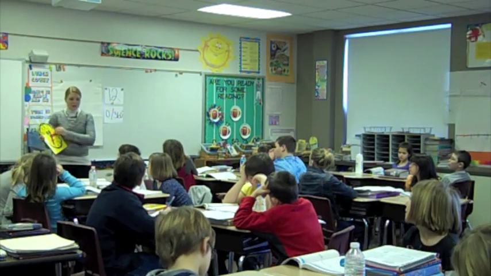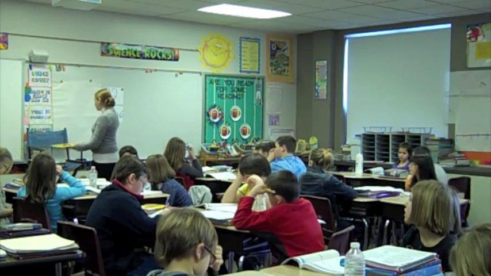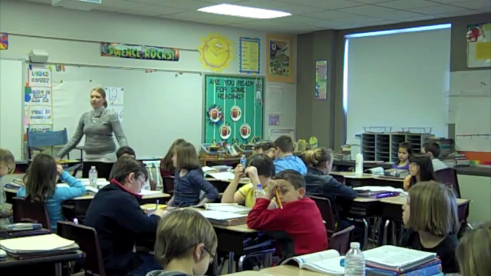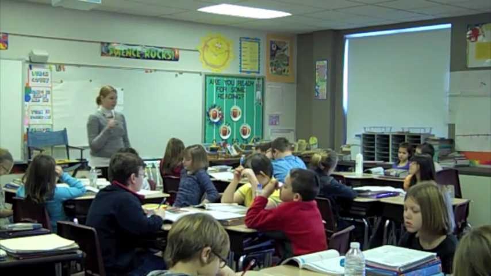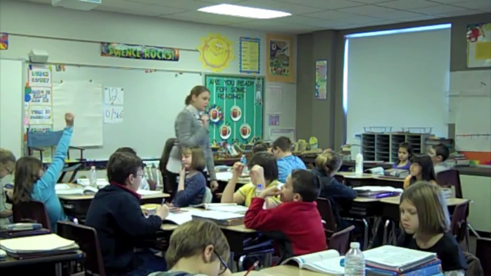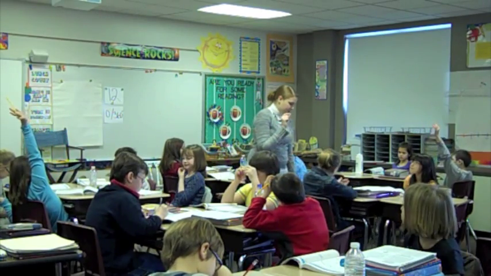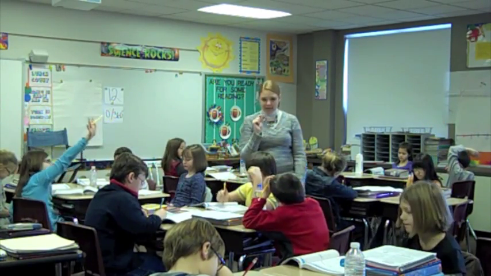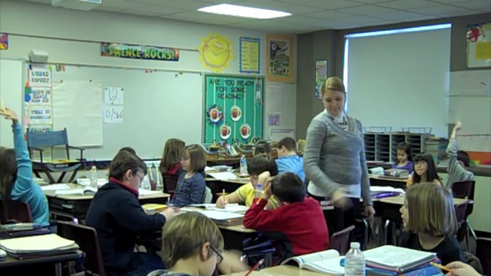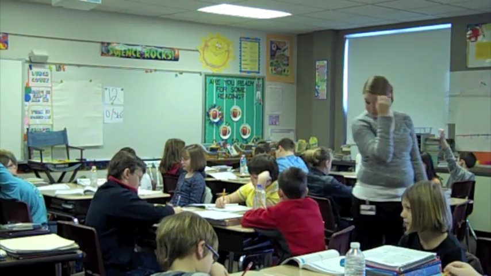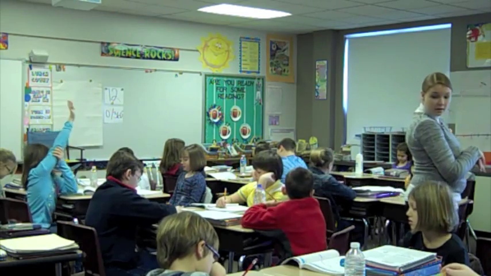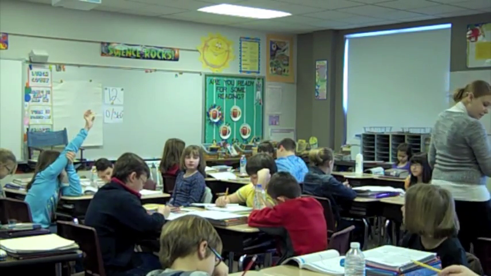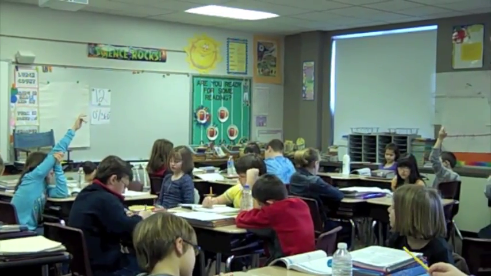All right. So we figured out what the longest mark is. Does anyone have any idea what the shortest mark is? What would the shortest length line represent in here? Any ideas? Caleb? Seconds.